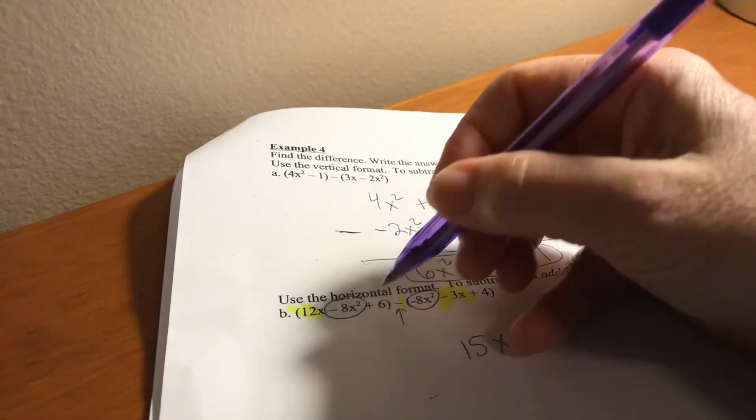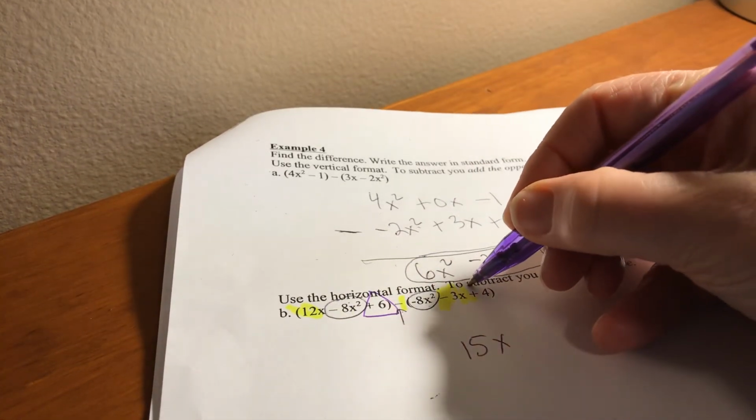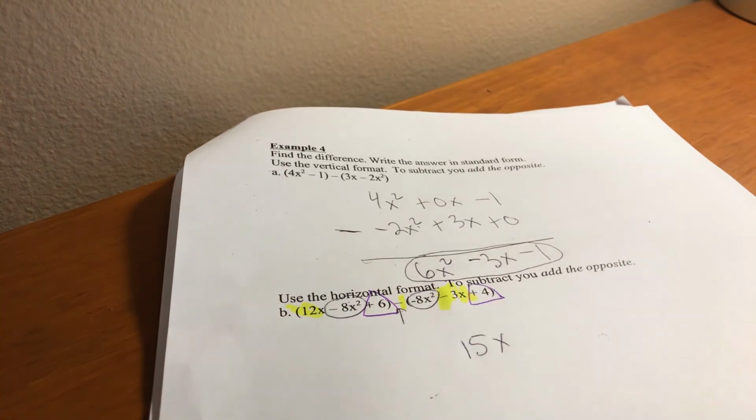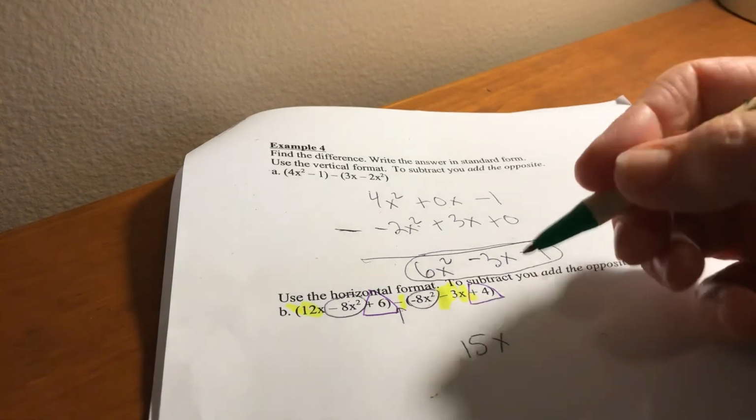And if I have 6 minus 4, right, positive 6 minus positive 4, I should get 2. So plus 2, positive 2.